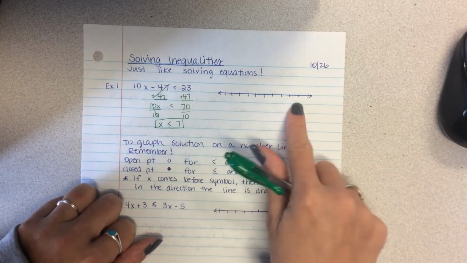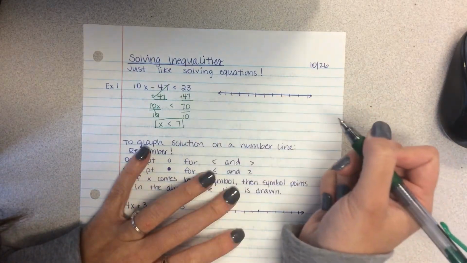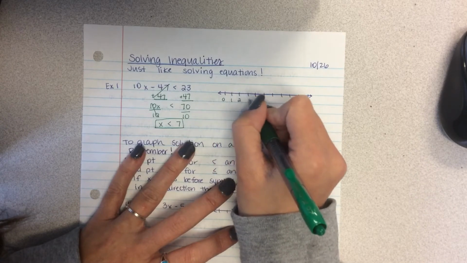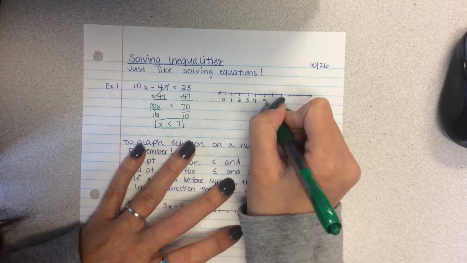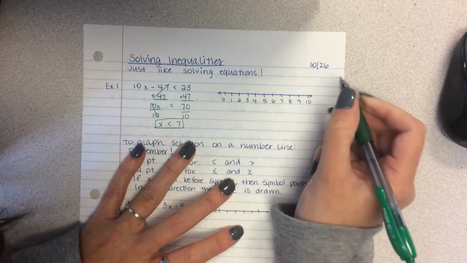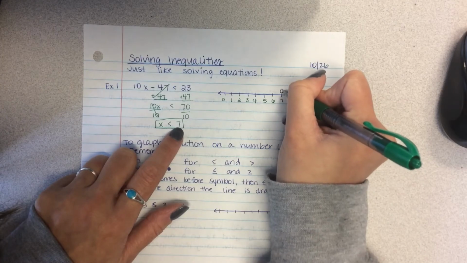Before I can do anything else, I need to fill out my number line. I know I have to have 7 on it. I have 10 marks on there, so I'm just going to start at 0 here and name them up by 1. So 0 to 10, I have an open point at 7, so that goes here.